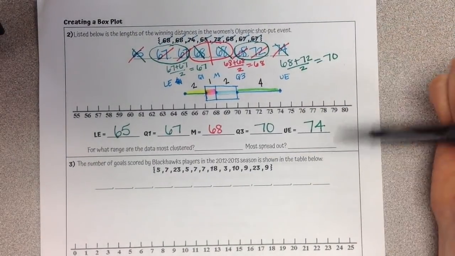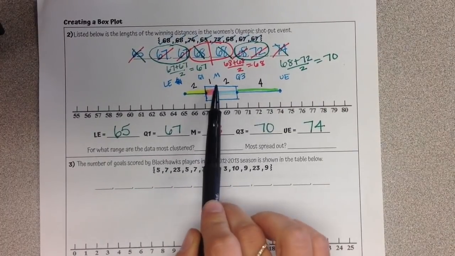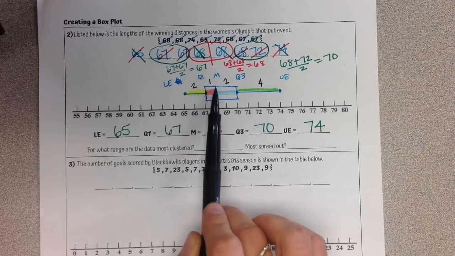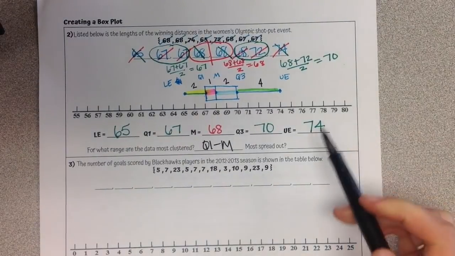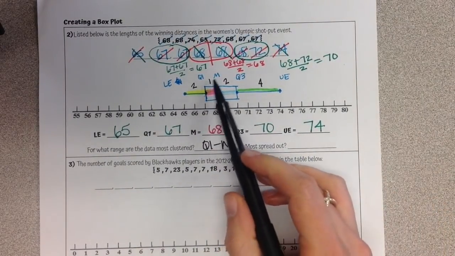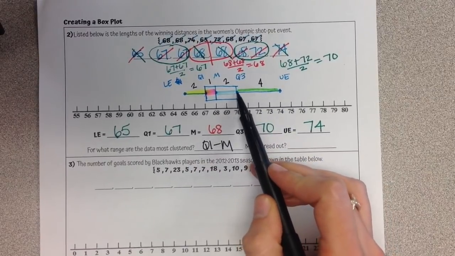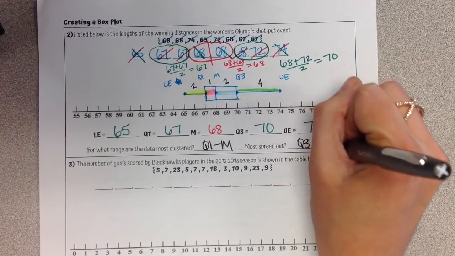So where is it the most clustered? So the smallest range, 2, 1, 2, 4. This range of 1 is the smallest. That was going from our Q1 to our median. Where is it the most spread out? 2, 1, 2, 4. 4 is the longest range there. That was going from our Q3 to our upper extreme.